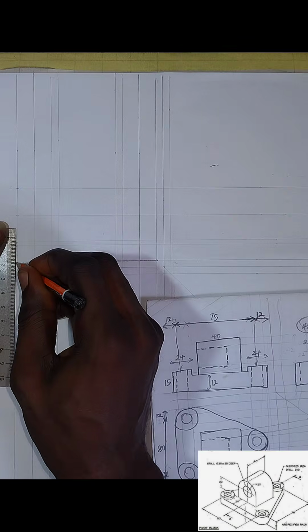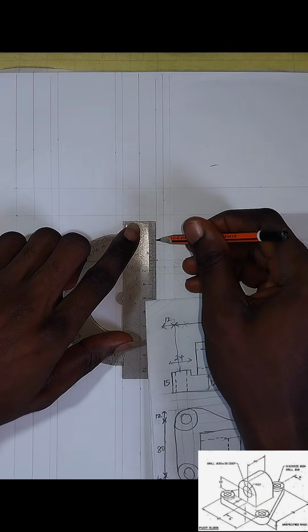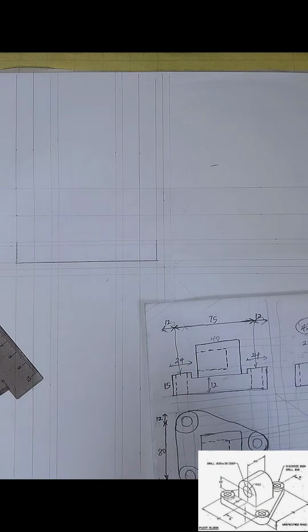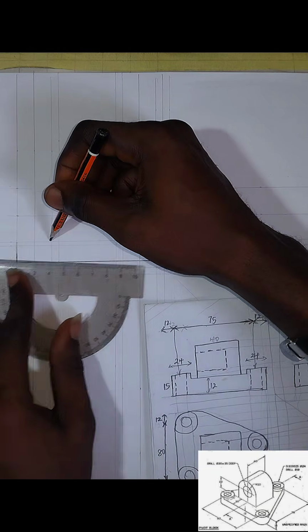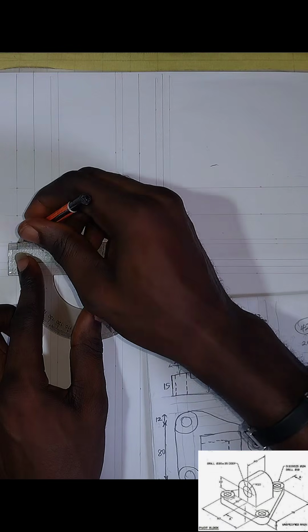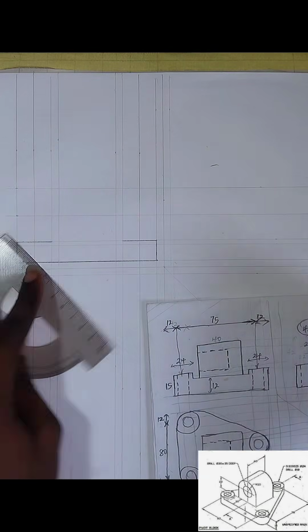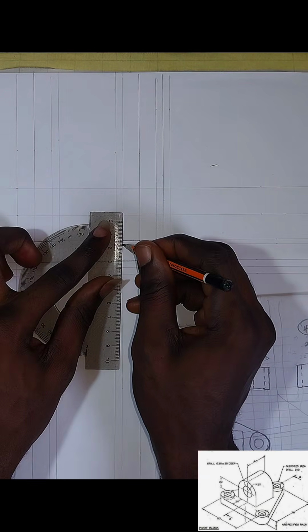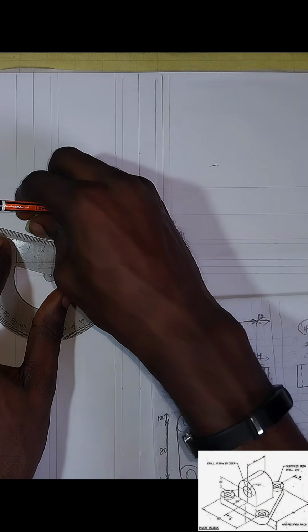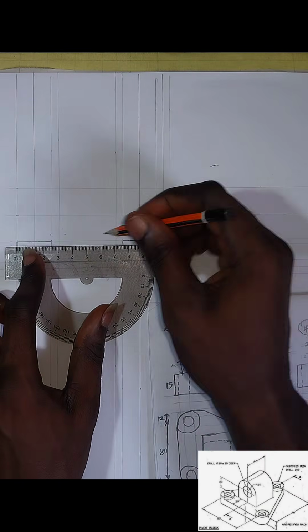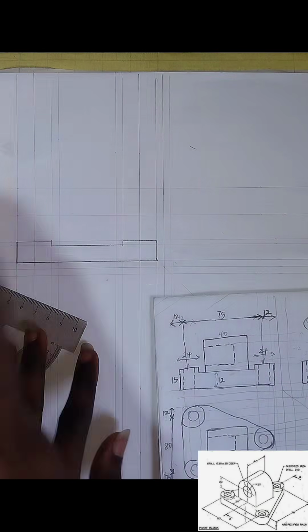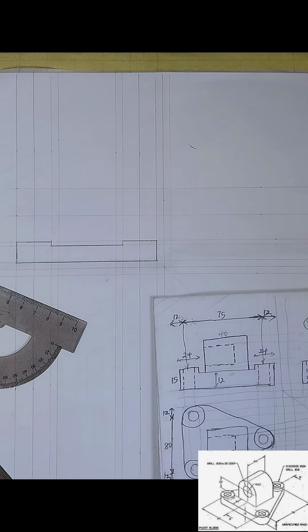So firstly, for the front where I have the base, then I joined from down to 1.5, not to 1.2, to 1.5. Then horizontally, I join to 2.4. I do the other side also to 2.4. Then I take it downwards. That's 3 mm between 1.5 and 1.2. Hope you understand that part. Then I join together horizontally.